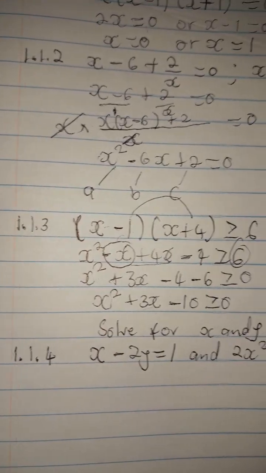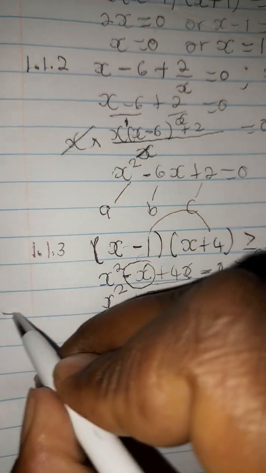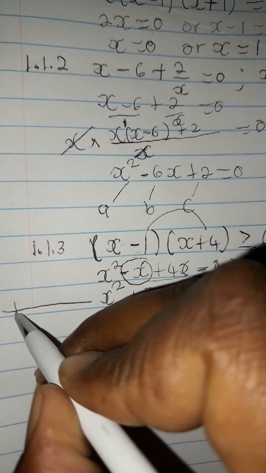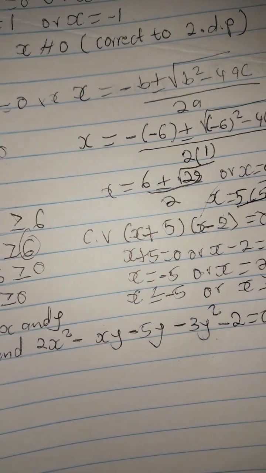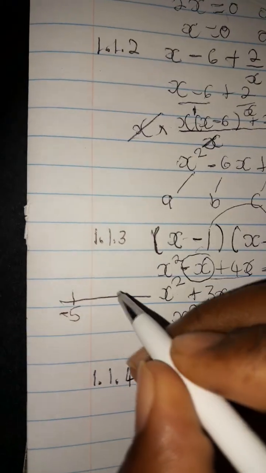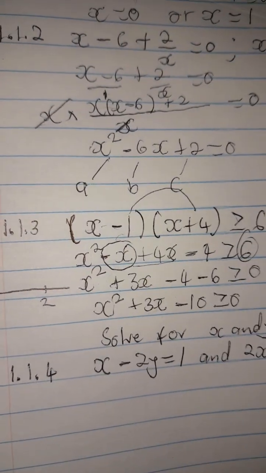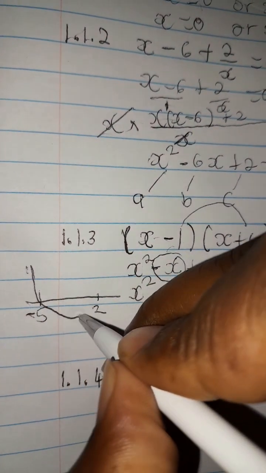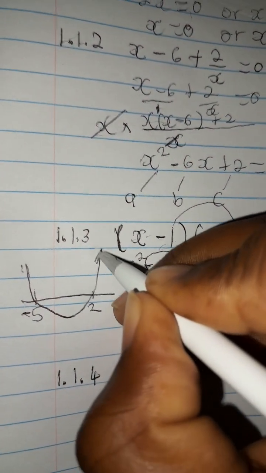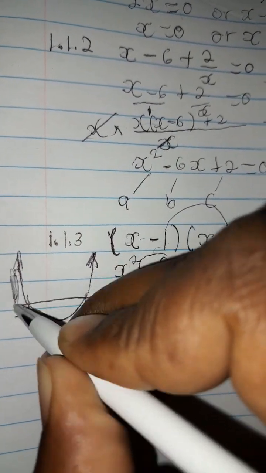So you're not done. You need to represent this in a graphical manner, or you can use a table of signs. So what we could do is we're going to have negative 5. We also got positive 2. So from here, we could just say, remember that it's greater or equal to, you'll shade here.